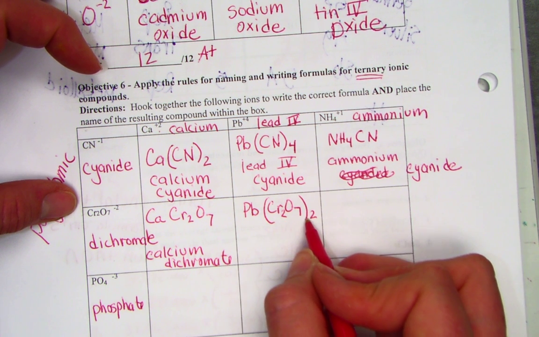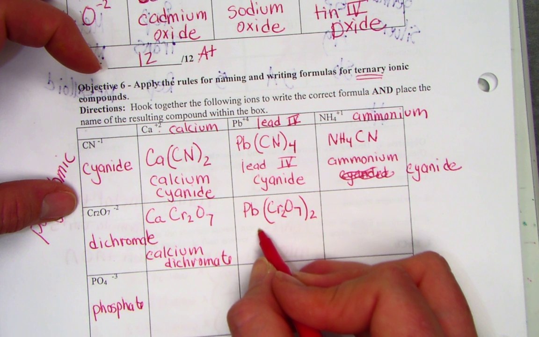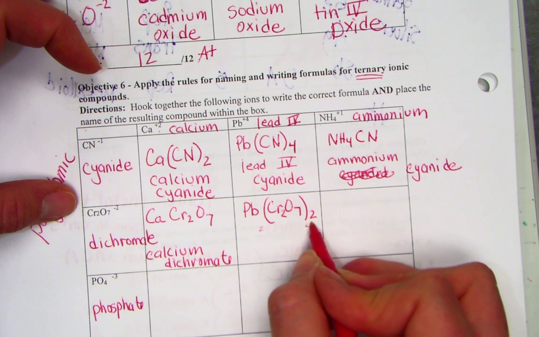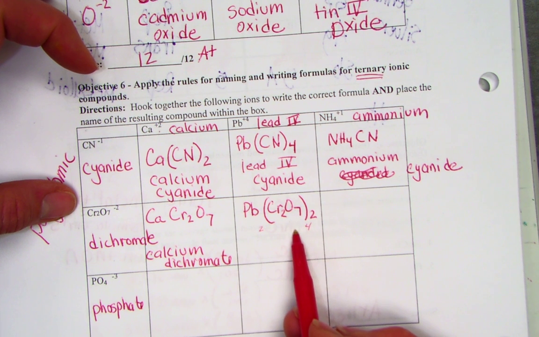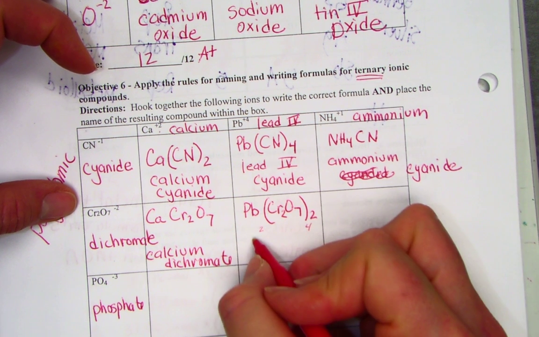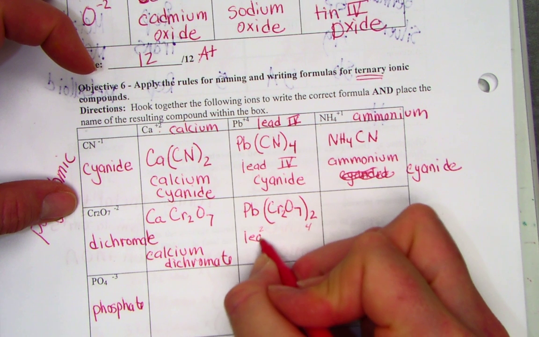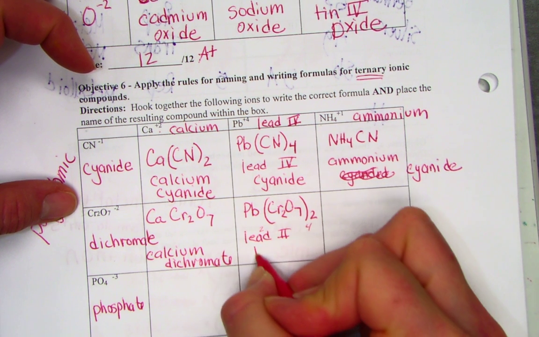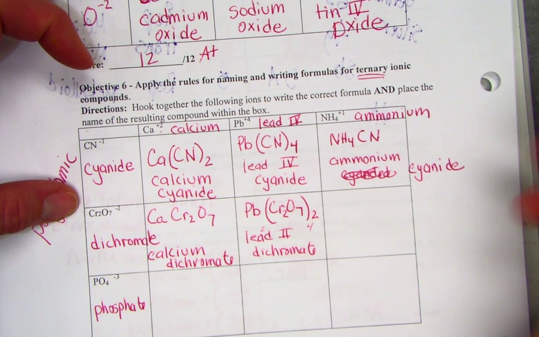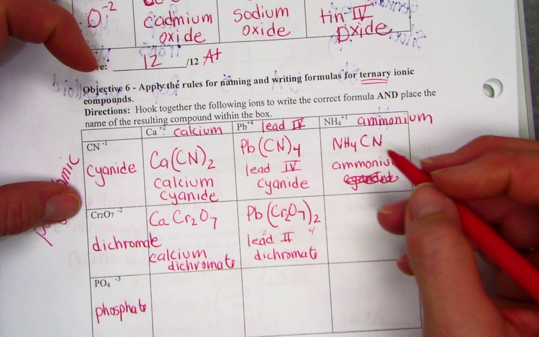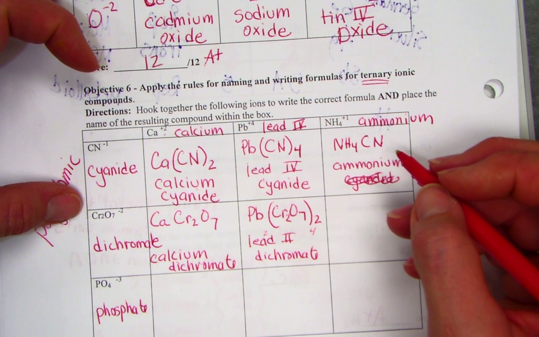PbCr2O7 taken twice. Again, using the crisscross, if I brought those charges around and down and left them as a 2 to 4, I'd get that marked wrong. Lead 4 dichromate. I'll get that written in there. Using the lowest ratio possible, Pb(Cr2O7) taken twice.